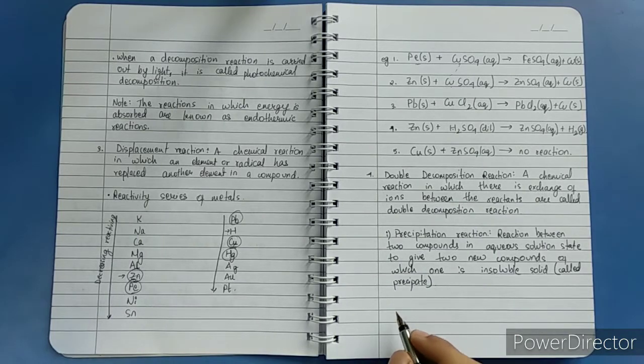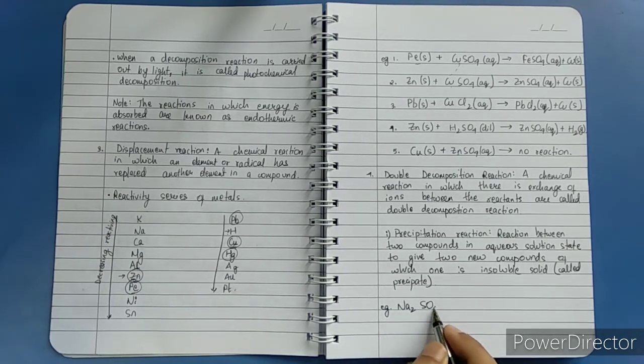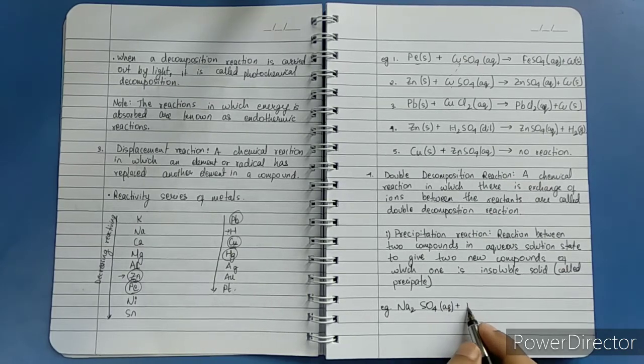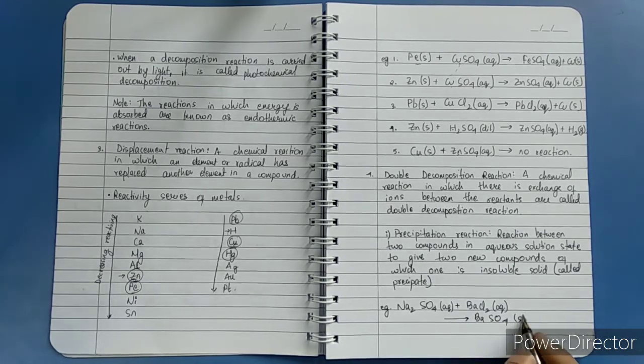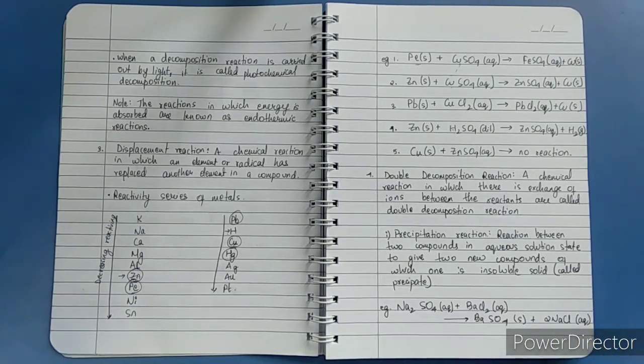Another example of precipitation reaction, Na2SO4 aqueous plus BaCl2 aqueous gives BaSO4, that is a solid, and 2NaCl, that is aqueous. So this solid that is produced is basically called the precipitate.